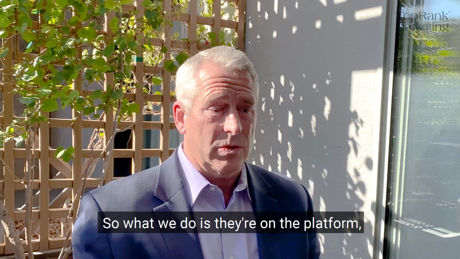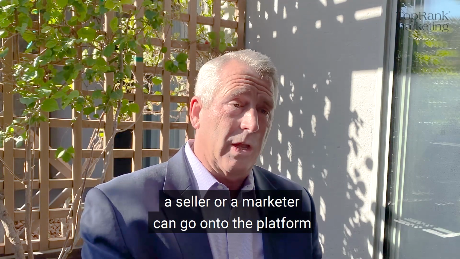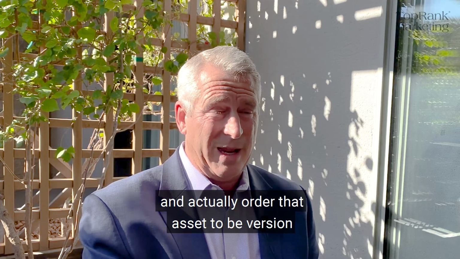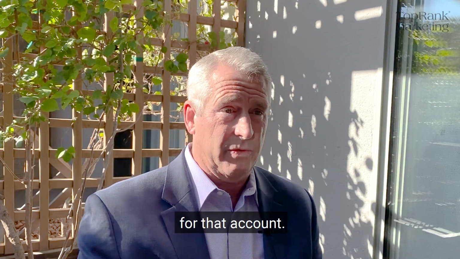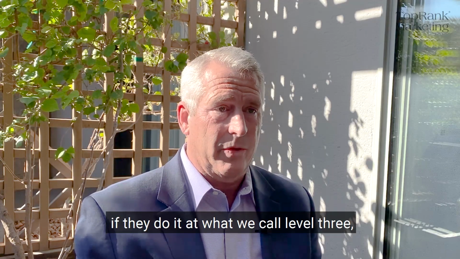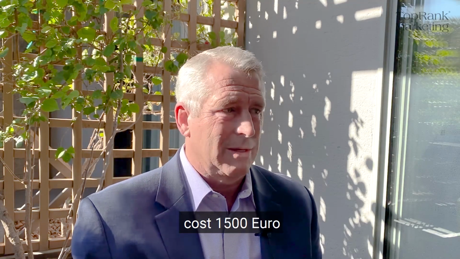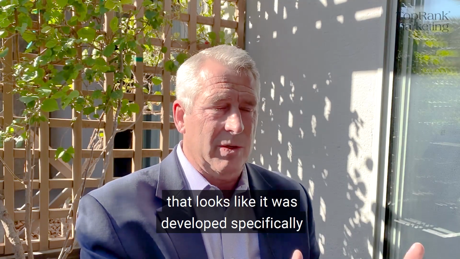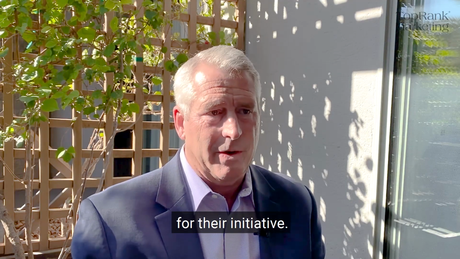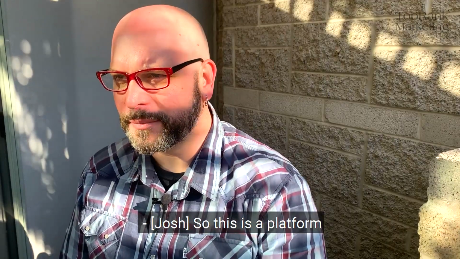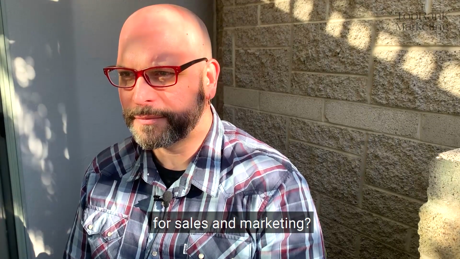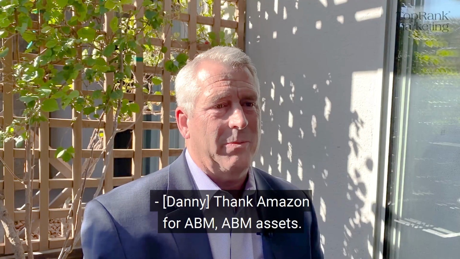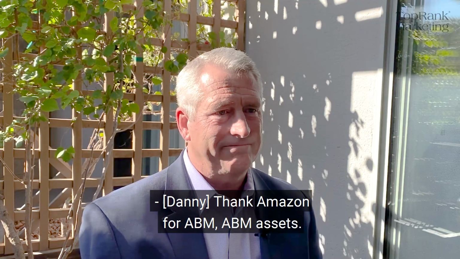So what we do is they're on the platform. A seller or a marketer can go onto the platform and order that asset to be versioned for that account. We do it at what we call level 3. It takes 3 to 5 weeks and costs €1,500. And they've got this great asset that looks like it was developed specifically for their account, for their initiative. So this is almost a self-serve platform for sales and marketing? Think Amazon for ABM assets.